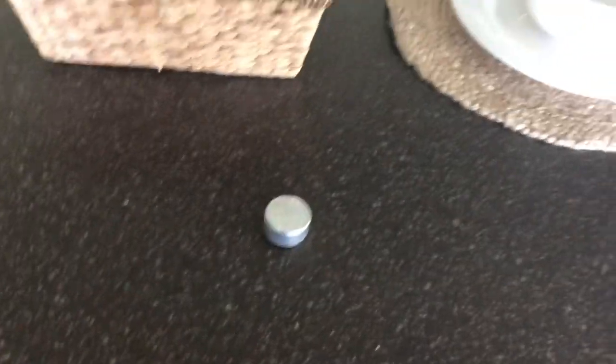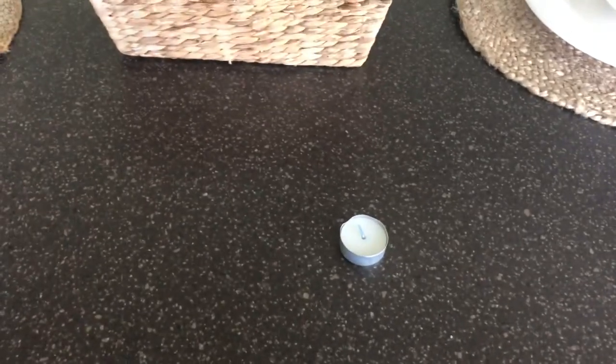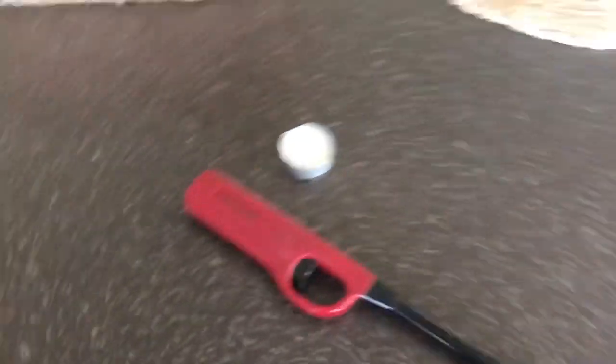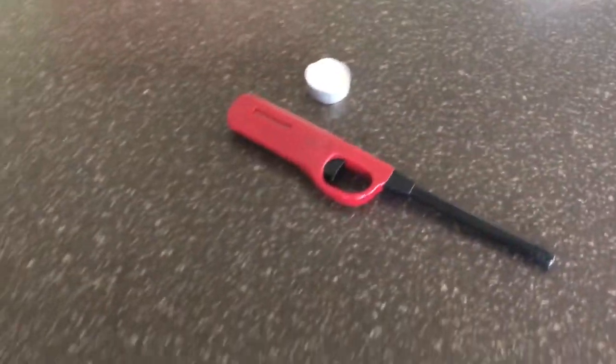Today I'm going to be showing you how to make a shrine. Okay, so you're going to need a candle of any kind. It doesn't really matter. Something to light the candle with, and an image of who the shrine is to. I'm gonna go get that. So I'll be right back.